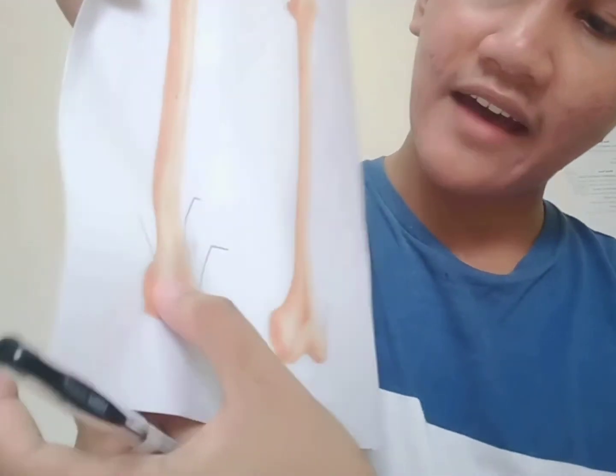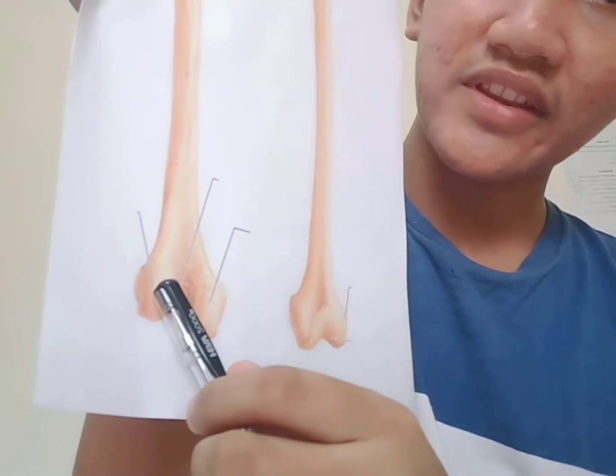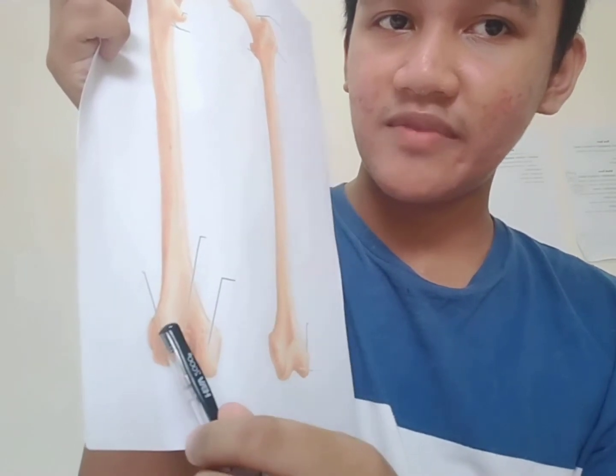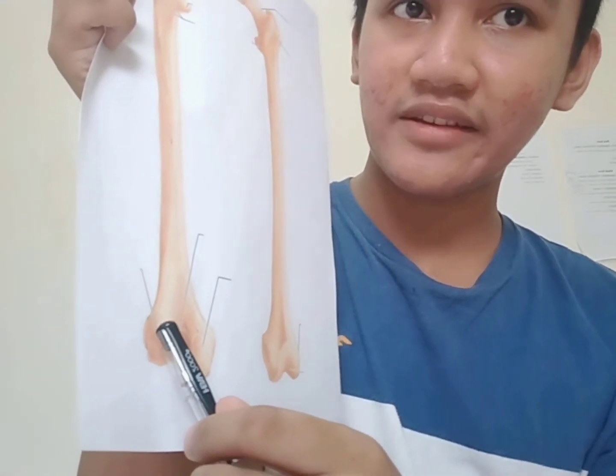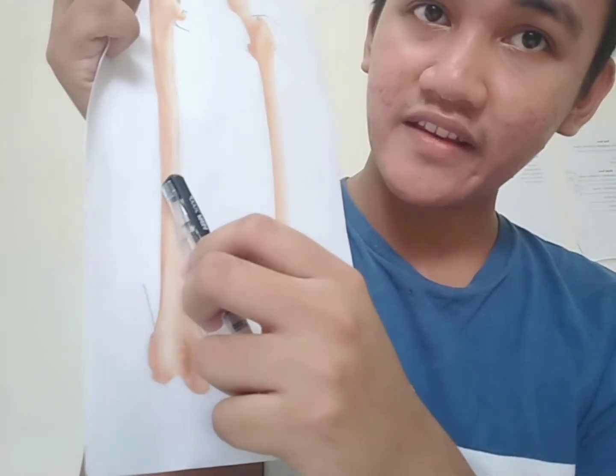Lastly, we have this part. This part is called the lateral condyle, and it is the lateral portion of the upper extremity of the tibia. That is where the lateral condyle is located. And as you can see, this part is the tibia.